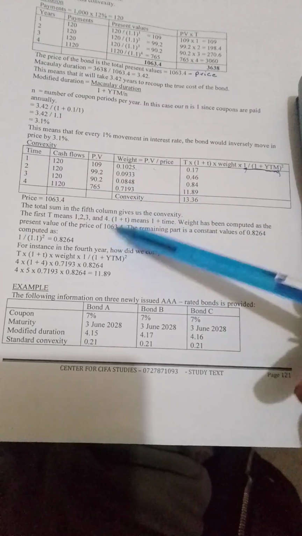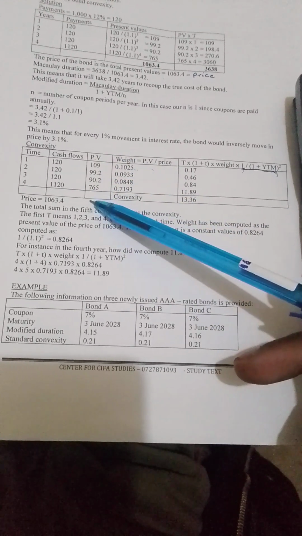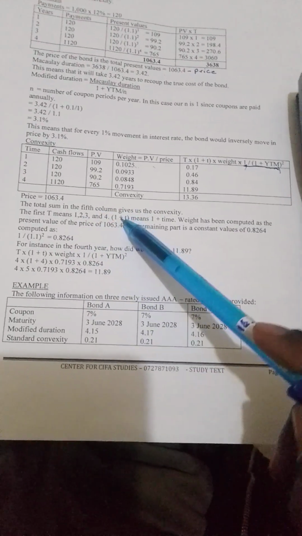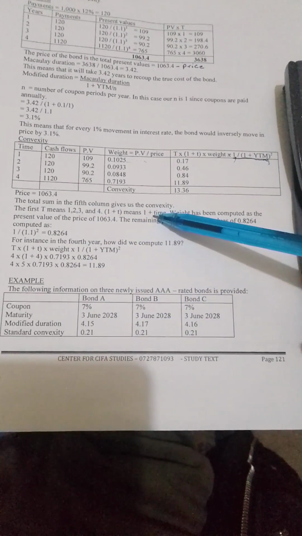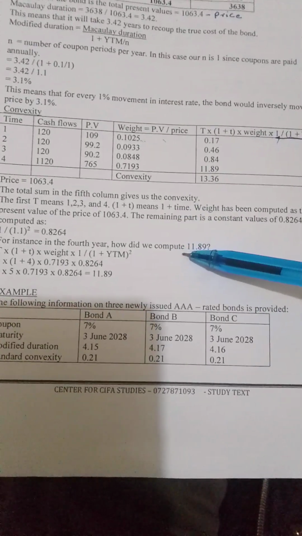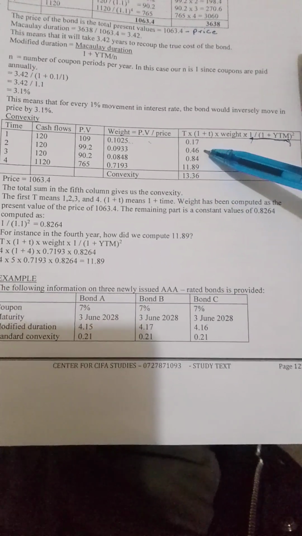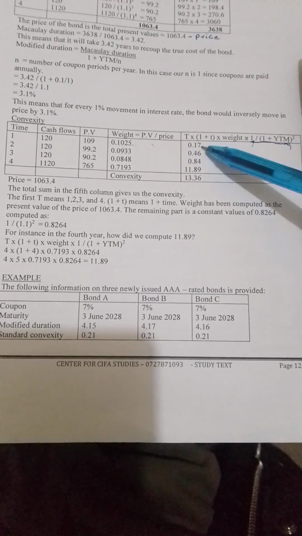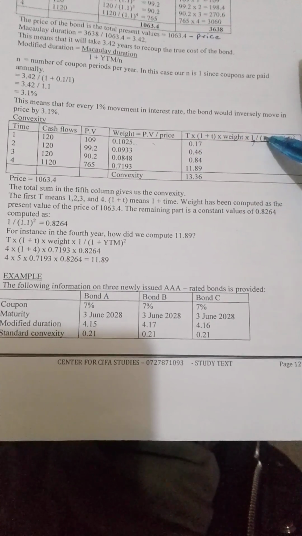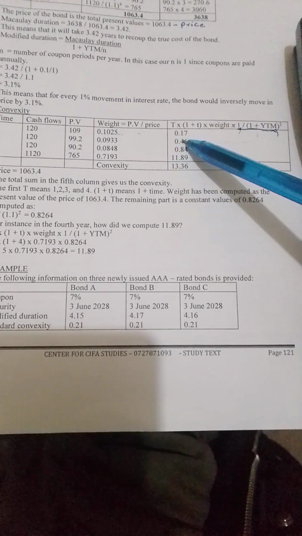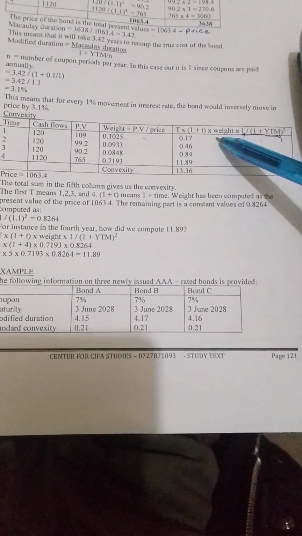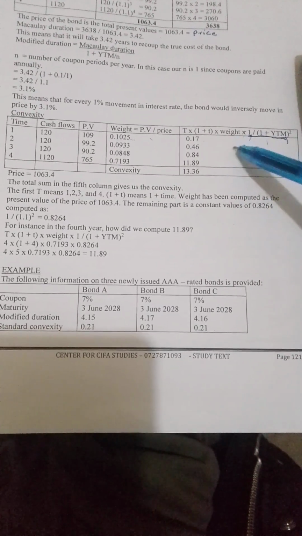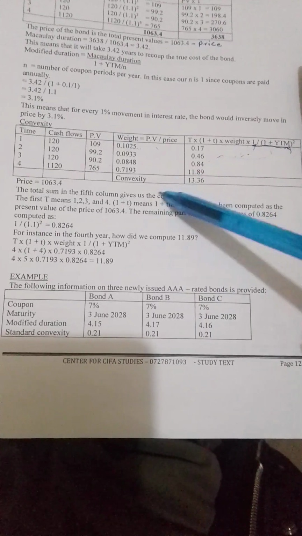All these numbers here will give you the price of the bond. The total sum in the fifth column gives us the convexity. So for us to get the convexity, we need to substitute our numbers in this particular formula which you have here. That is T times into brackets 1 plus T multiplied by weight times 1 over 1 plus yield to maturity squared.